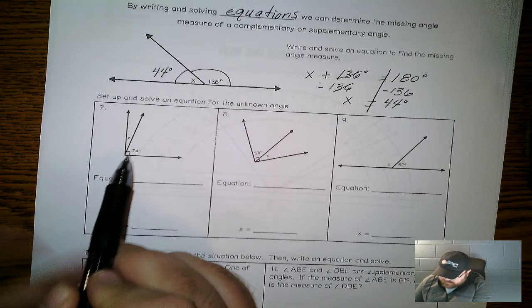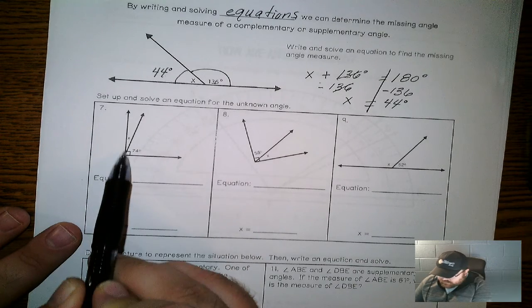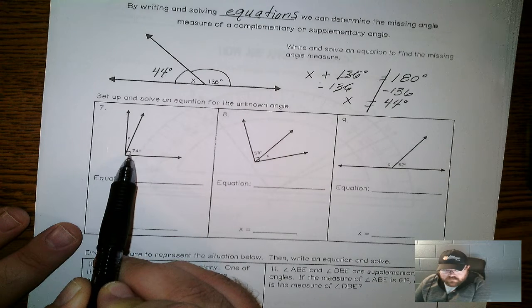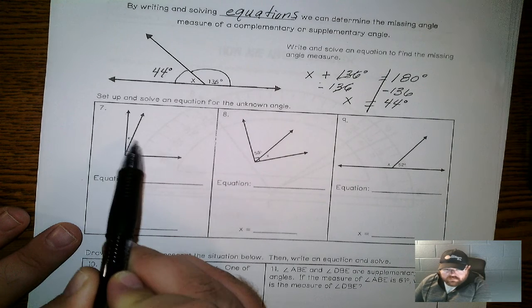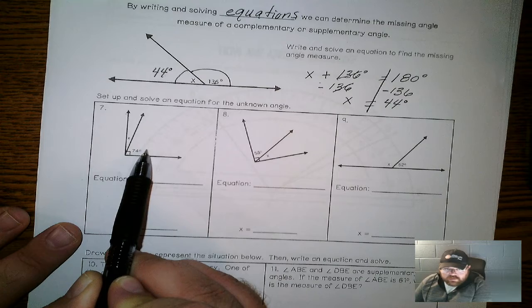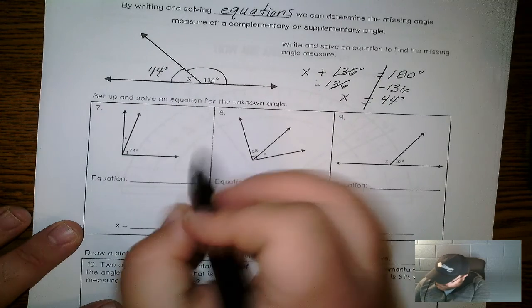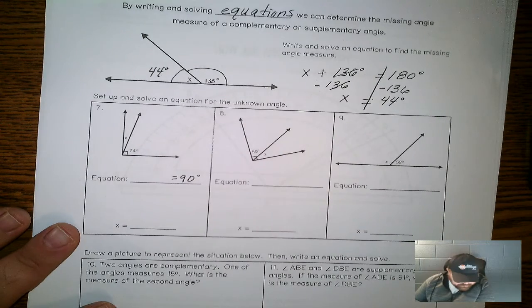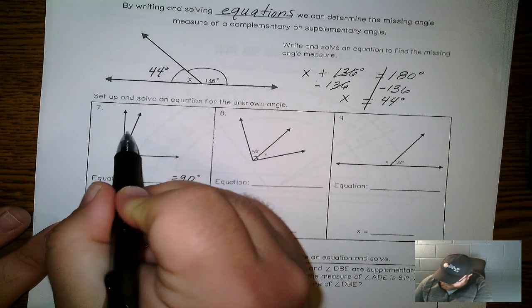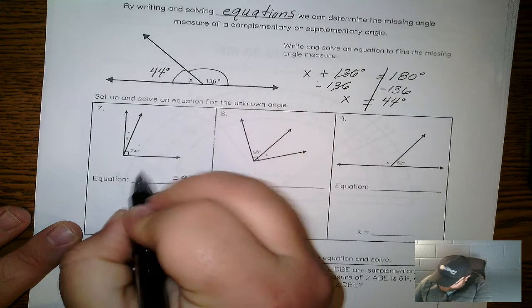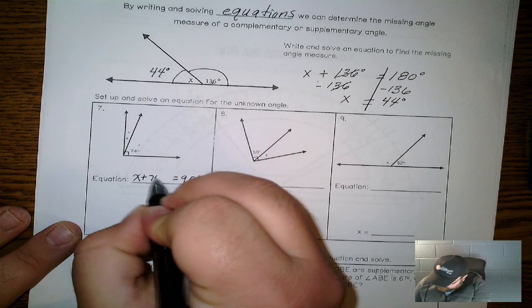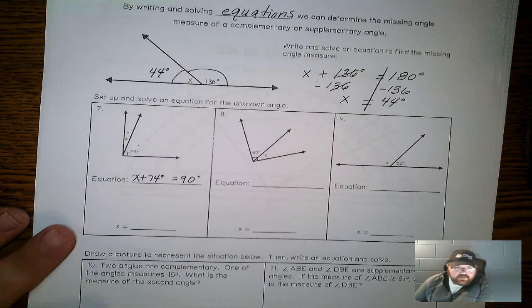Number 7. Here, I notice that we have a right angle. I notice that because of this right angle box. Now I have two angles that are making up this right angle. So I know that my equation is going to have to equal 90 degrees. The two angles that are making up that 90 degrees are angle x plus angle 74 degrees.